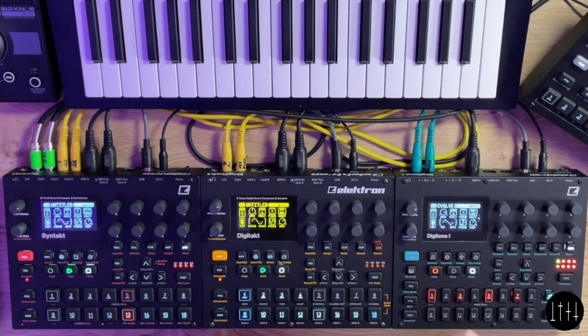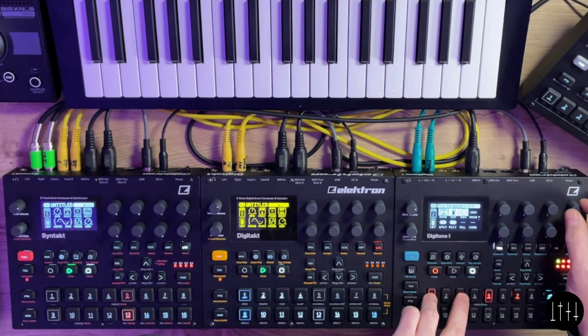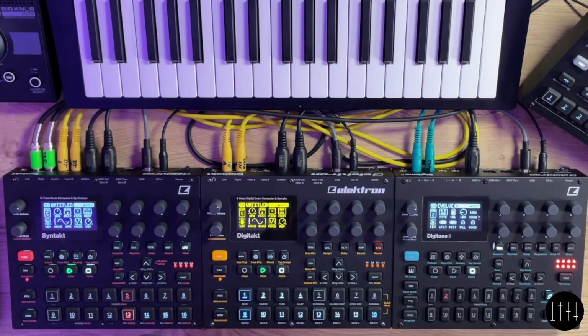Okay, let's see, and let's program some probabilities in there again. But this time I would stay around 40 to 45% so that it happens a little bit more often. So let's hear what we got.